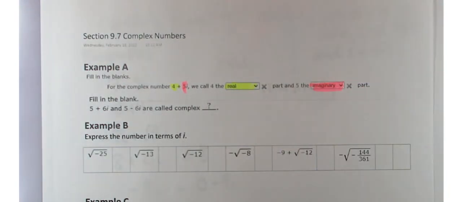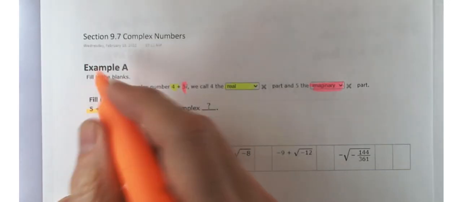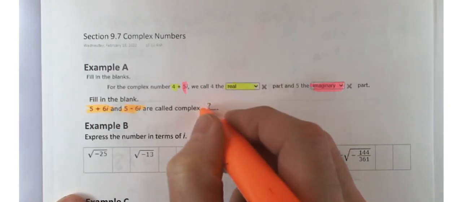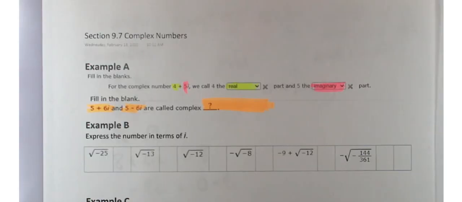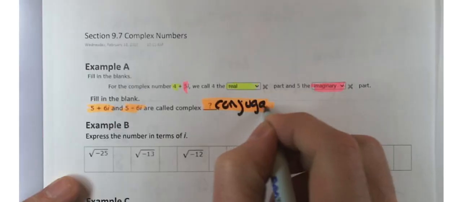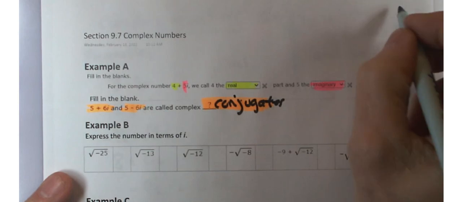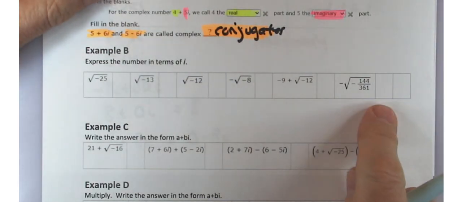5 is the imaginary part. And one more little bit of trivia or notation here for us. If you have 5 plus 6i and 5 minus 6i, these are called complex conjugates. I'll put that in there in a second here. Complex conjugates. There's a reason to study these and look at these. They're going to be pretty handy for us for certain problems. But let's start out by playing around with some of these things down here.